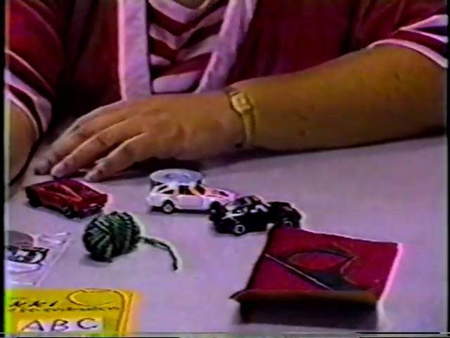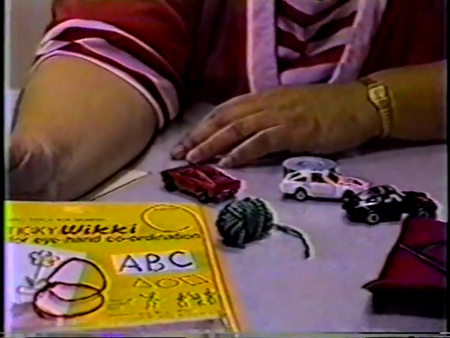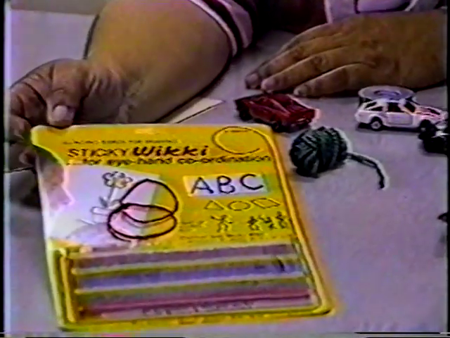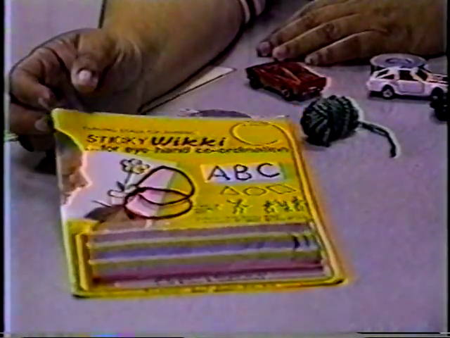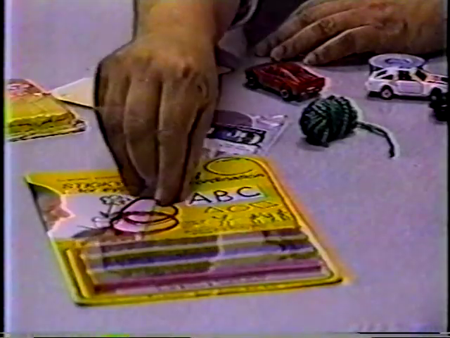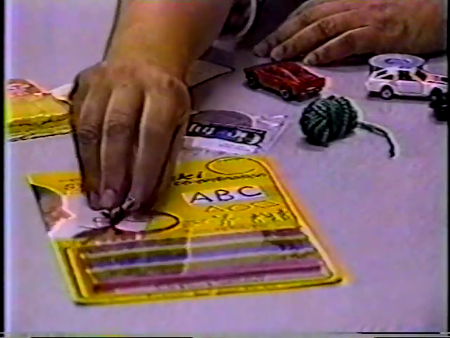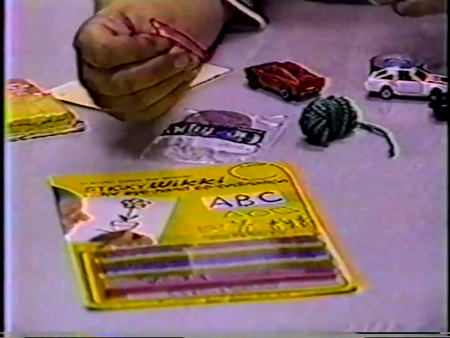Just recently there's a whole new product that's come out. It's called Sticky Wiki. And this stuff is a real neat kind of tool for visually impaired students. I'll show you what it kind of looks like. It comes in strips, as you can see, that look sort of like pipe cleaners.